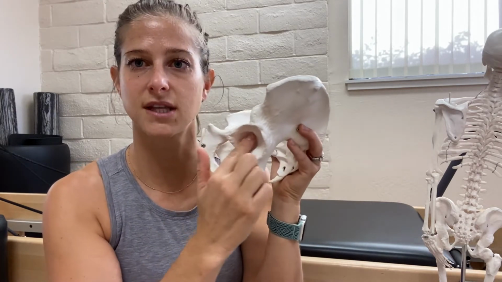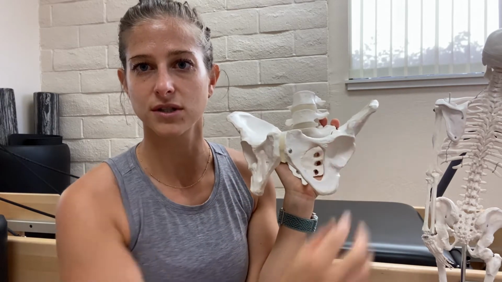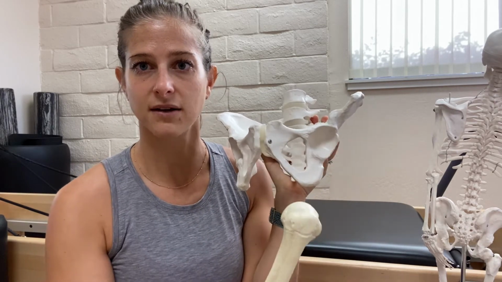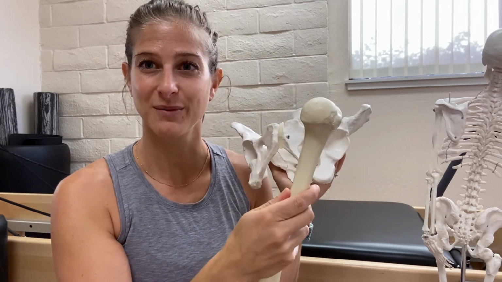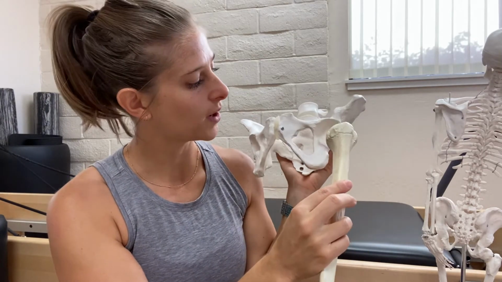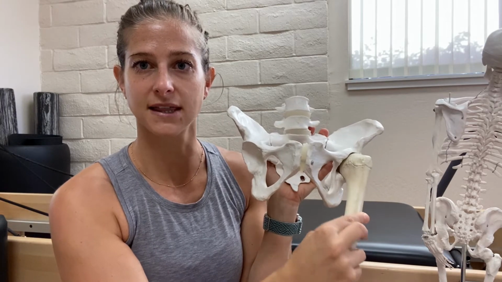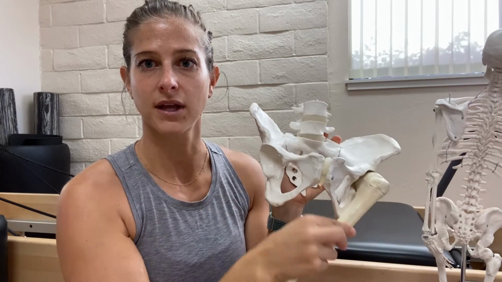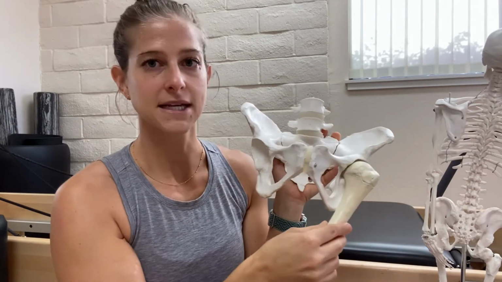This structure here is the acetabulum. It's the ball and socket joint that connects into your femur. This is not a femur bone. I don't have a femur bone, but I'm going to use it. It's pretty similar. So the femur bone sits in the ball and socket joint just like that, and then your femur bone can roll around in all sorts of different ways.